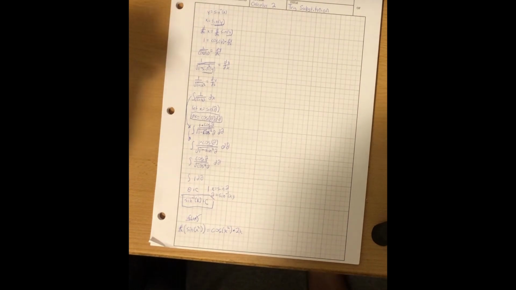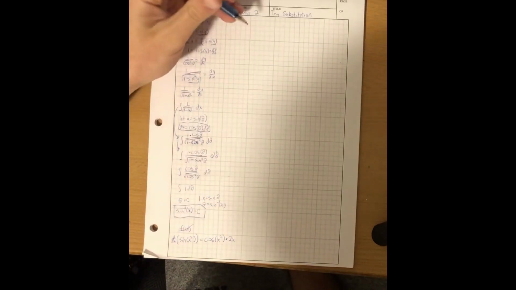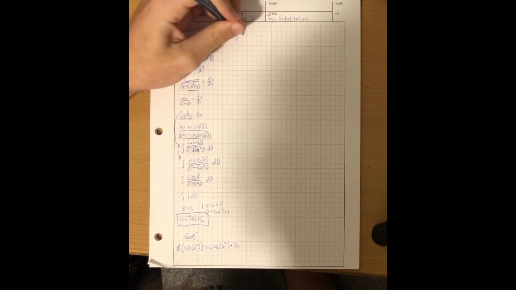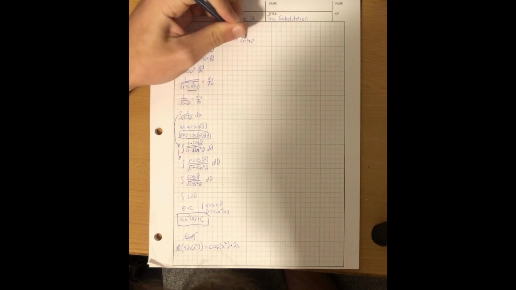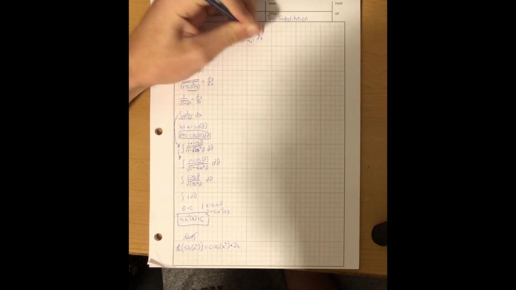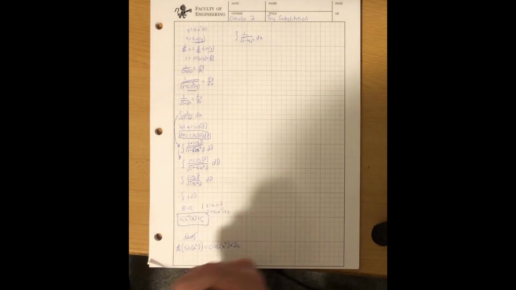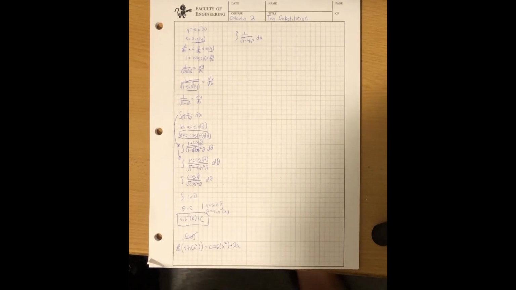An example we can do is the integral of 1 over the square root of 1 minus 4x squared dx. Off the hop, this is a pretty daunting thing, right? But how can we make this easier?